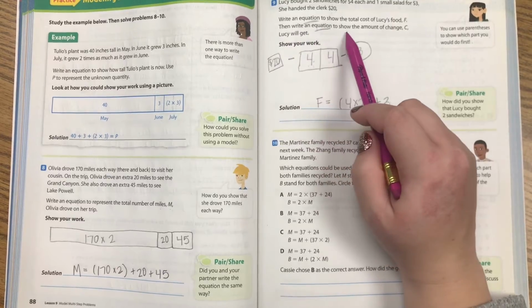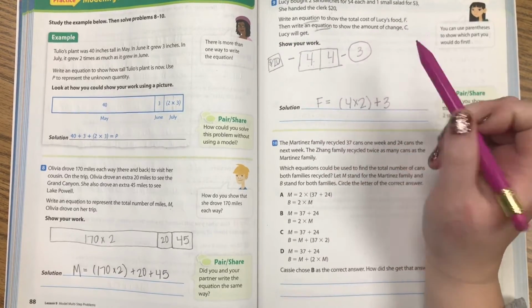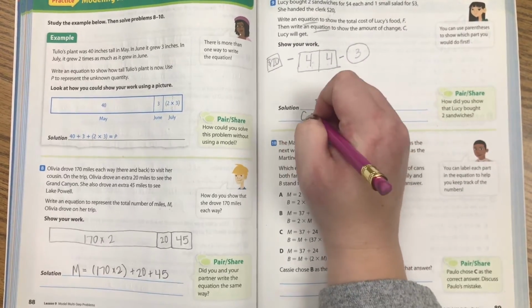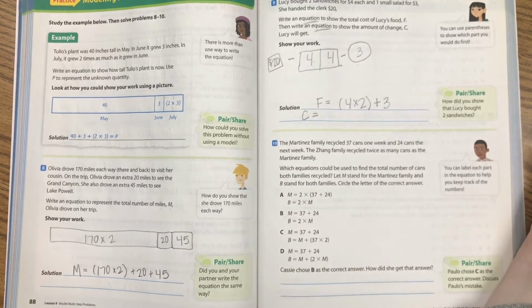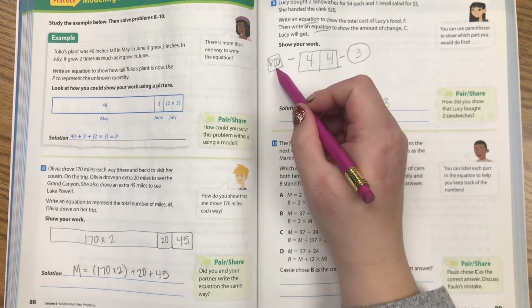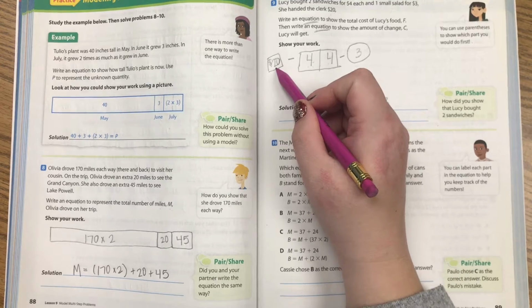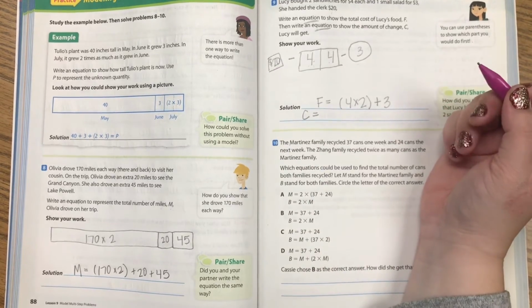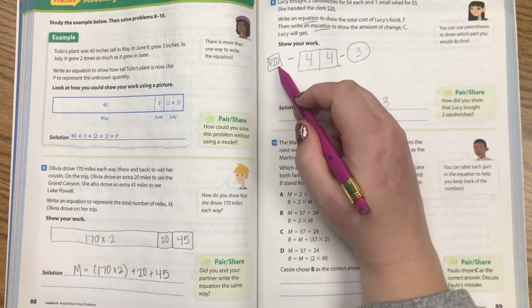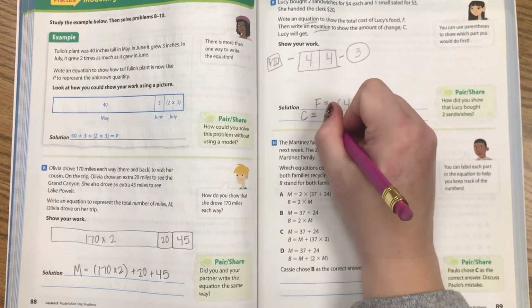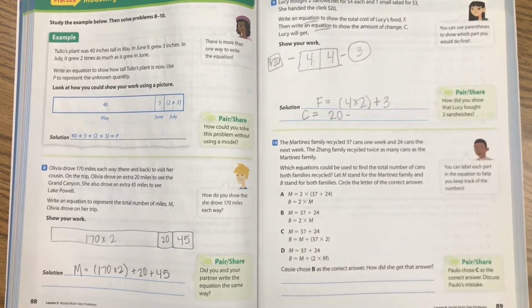Then write an equation to show the amount of change she will get. So the change she will get equals, there are several different ways that we could go about writing this equation. We want to start with our 20 because in subtraction we always start with the biggest number.